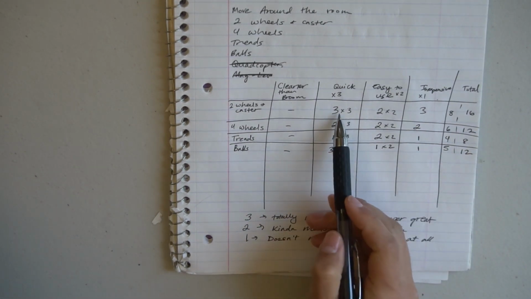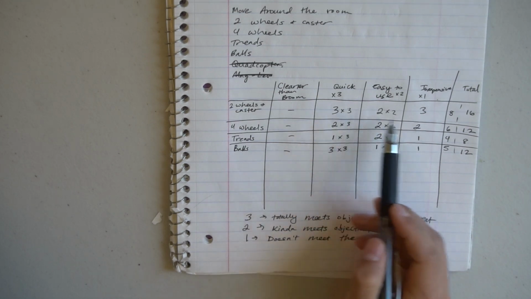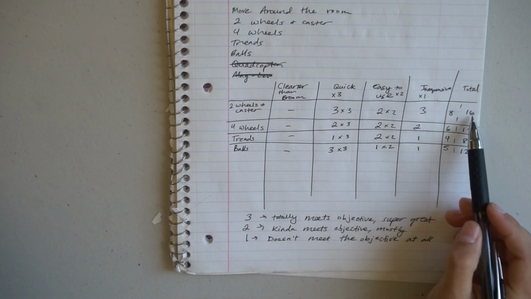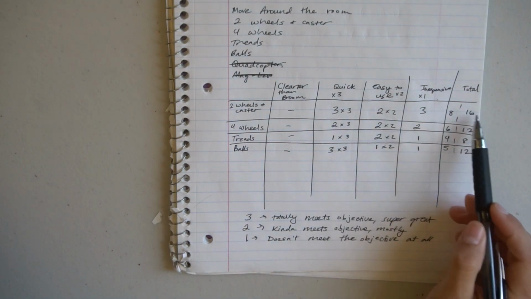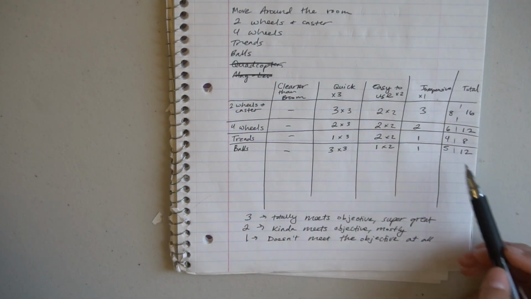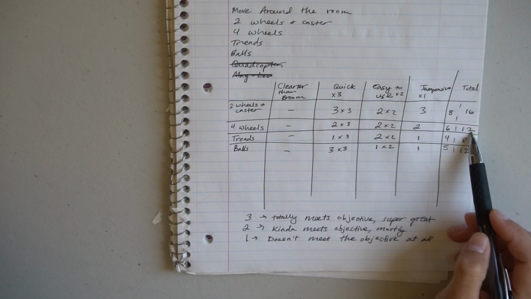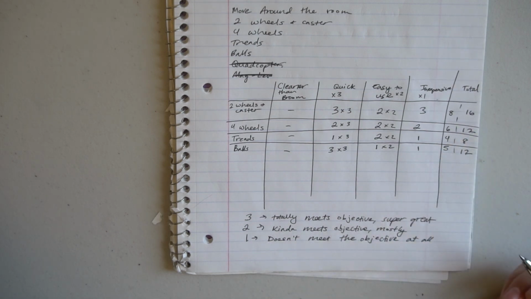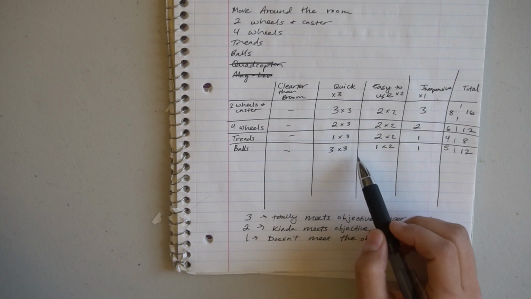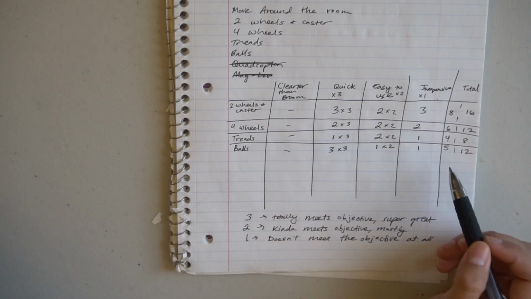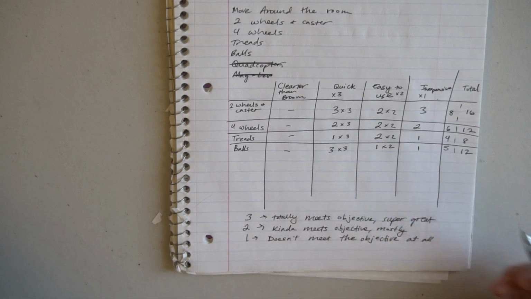So if we make being fast very important, and inexpensive much less important, with easy to use kind of in the middle, we see that our winner doesn't change. Two Wheels and a Caster is still the winner based on what we put down. But what has changed is that the balls and the four-wheel design have actually become equal. Because the weighting basically evened out the places where the balls were weaker before. So the weighting worked to the ball design's advantage.